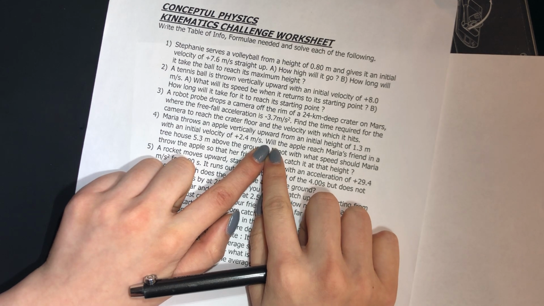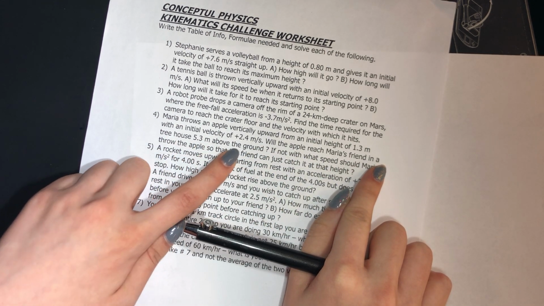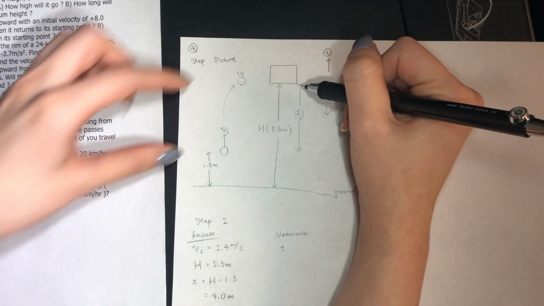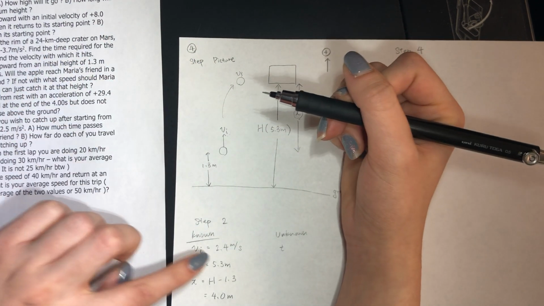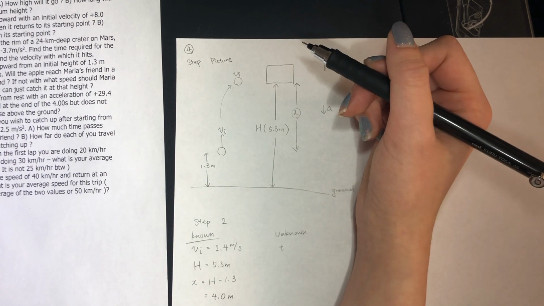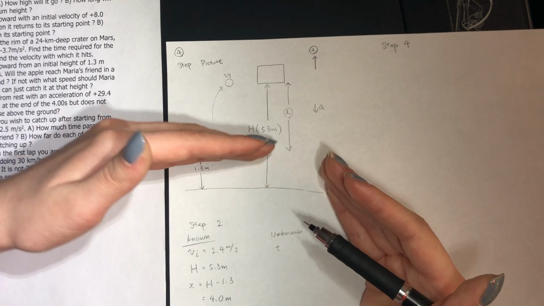First part, will the apple reach Maria's friend in a treehouse 5.3 meters above the ground? So even though we know what this is, with the initial velocity that we were given of 2.4, I want to know if it's going to reach the tree house. So I'm going to try and solve for the displacement.